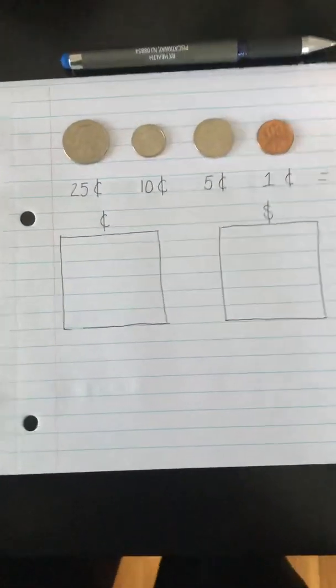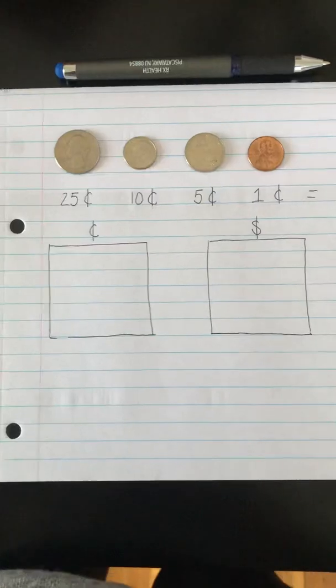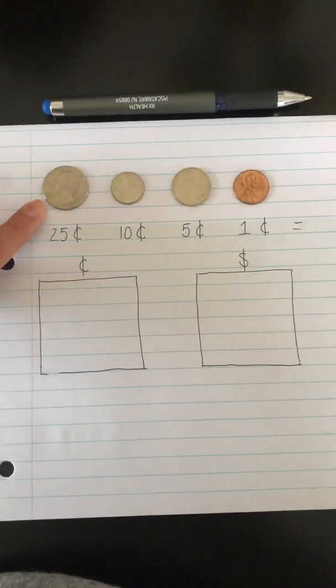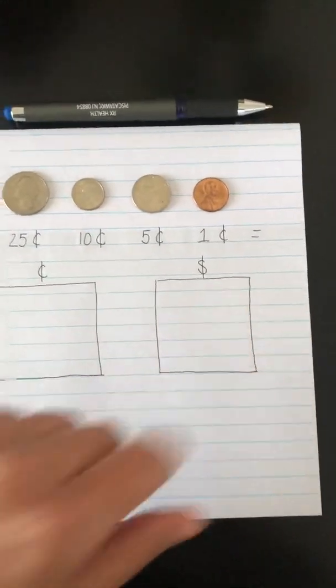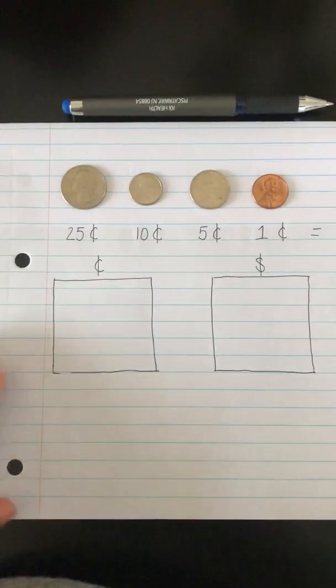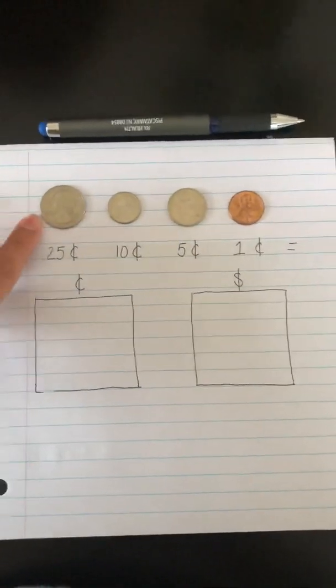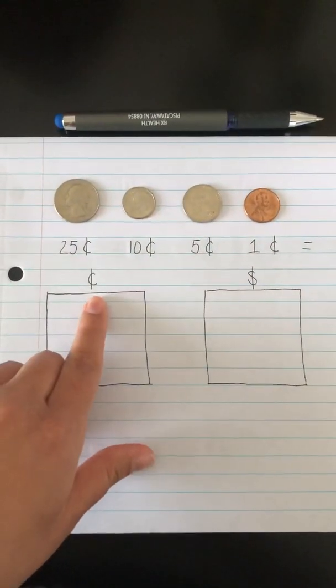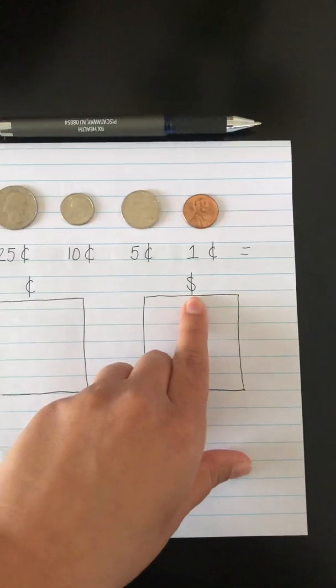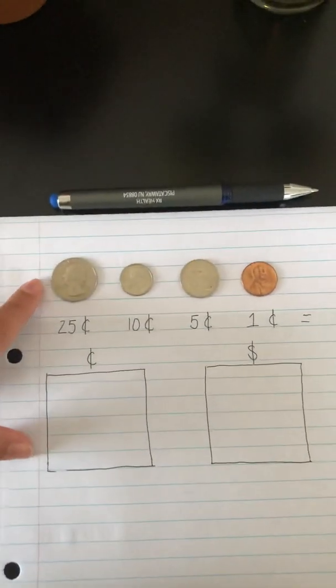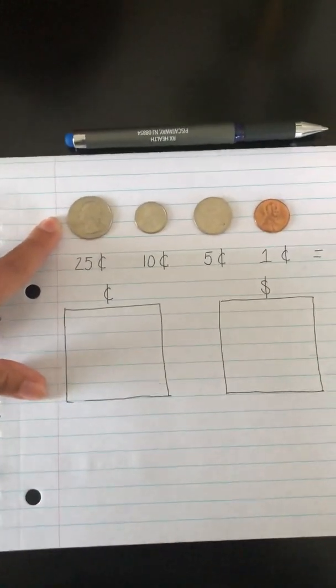So I'm gonna move down to my next piece of paper. All right, as I said, today we're gonna learn how to count money, and then we're gonna learn how to write it in two different ways, okay? Now, when we count the coins, we can write it using the cent symbol, or we can write it using the dollar symbol. So let's first start with the first step of counting the coins.